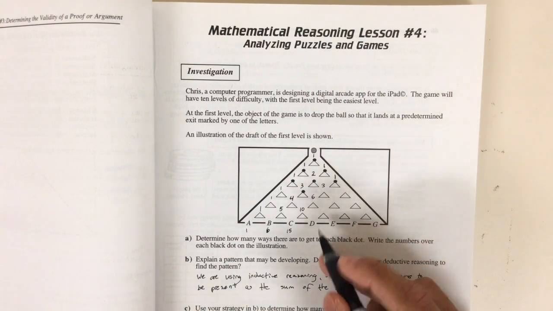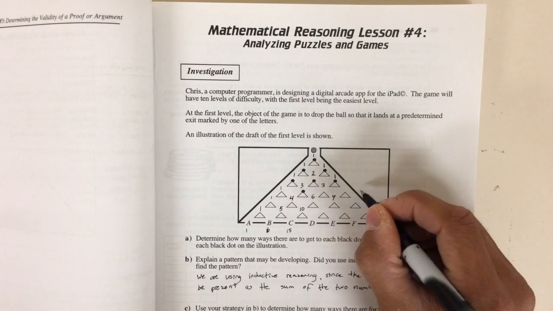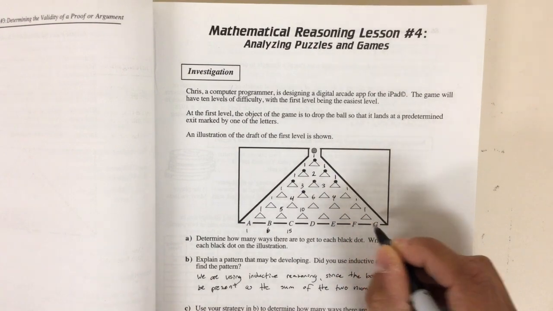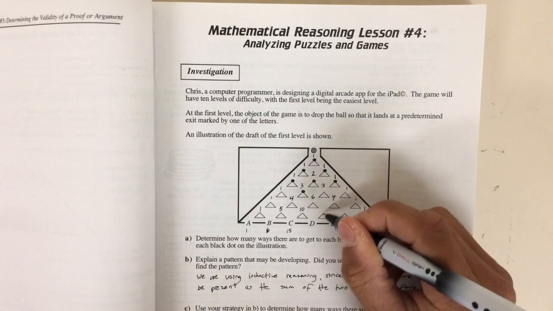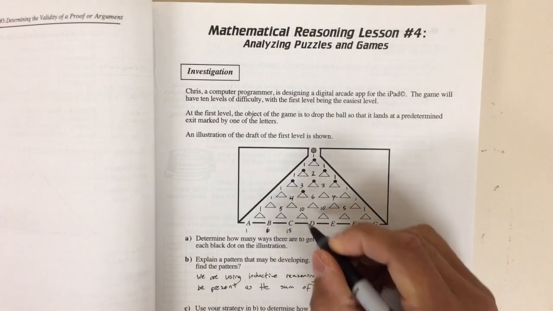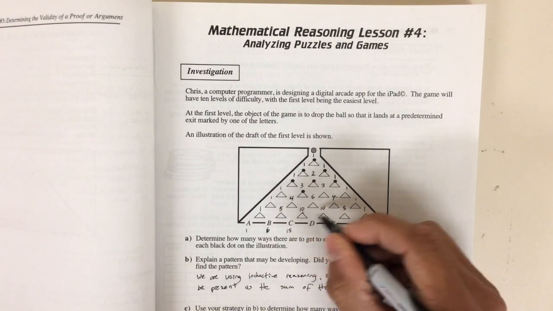And this side is essentially going to be mirrored, so everything here is going to be 1, 1, 1, and then 1 to G. Everything here is going to be mirrored over here, so 10, 4, and 1 is 5. The only difference is to get to D, there's 10 and 10 ways to get to these triangles.